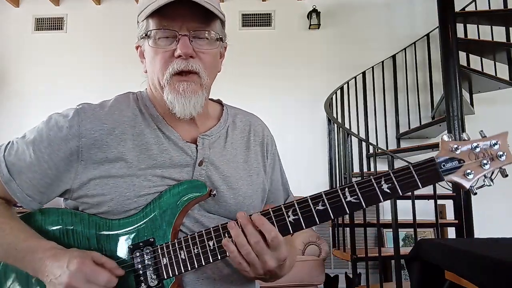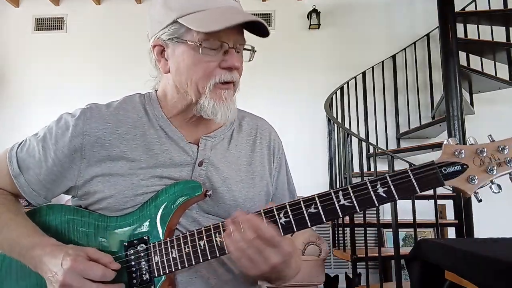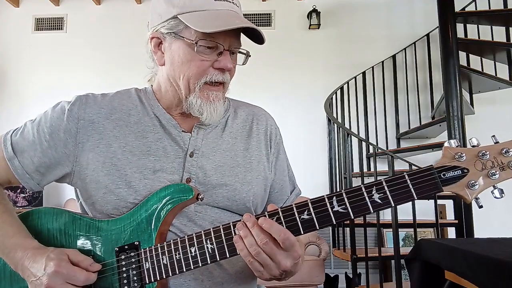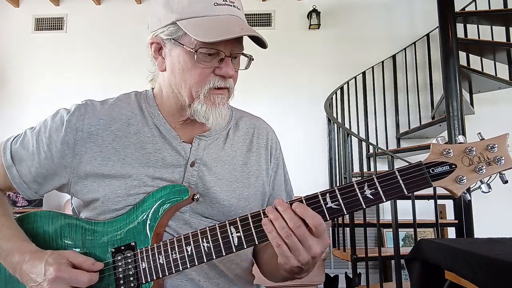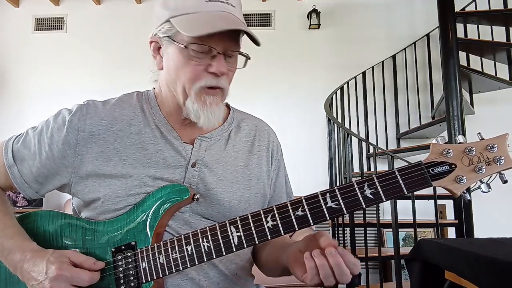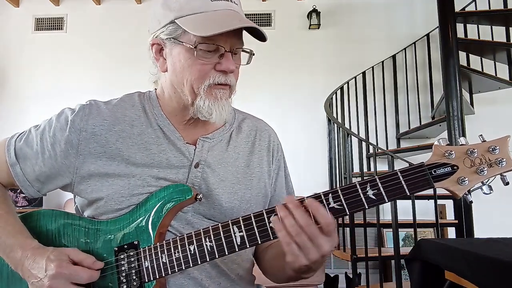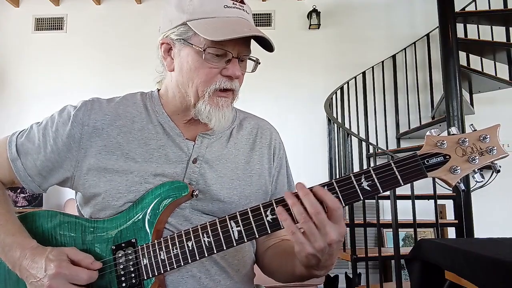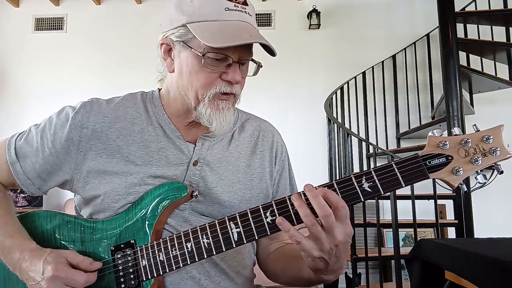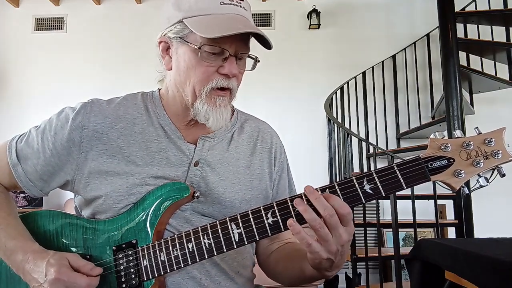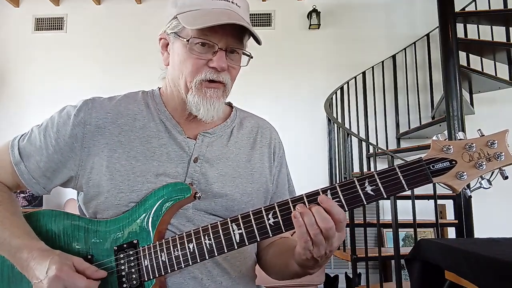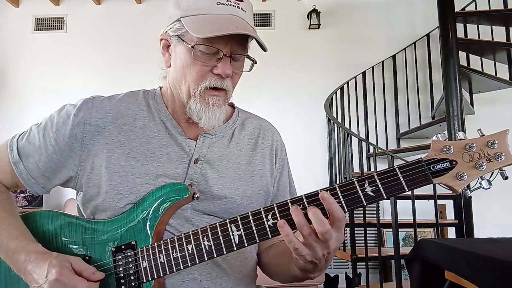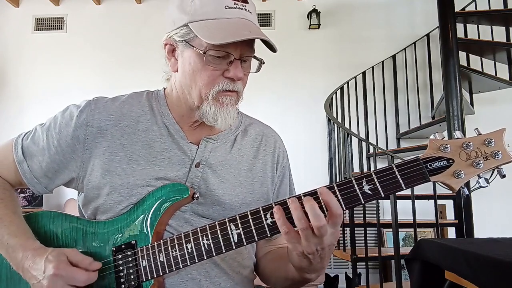Hey all, I felt like doing something on the harmonic minor today, and the place to start obviously is just what it is. It's the Aeolian scale with a raised seven or natural seven instead of a flat seven, and the intervals, all of them, would be root, second, flat third, four, fifth, flat six, natural seven, up to the octave.